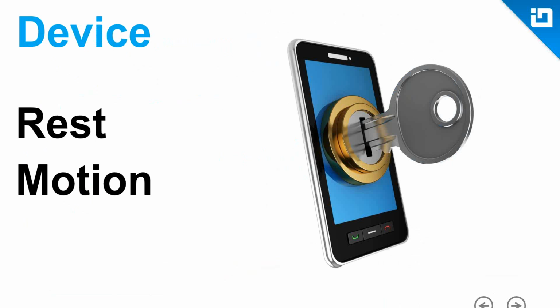When it comes to the device, we're going to talk about security, or data security, in terms of two aspects. One is data at rest, and the other is data in motion. If you ever speak to anyone in IT security, you're going to hear these terms a lot: at rest and in motion. So let me explain what they mean.